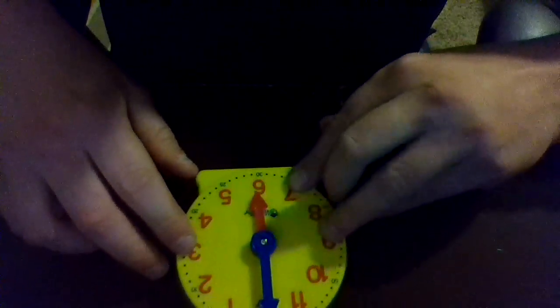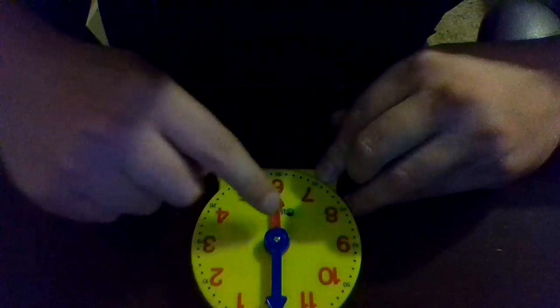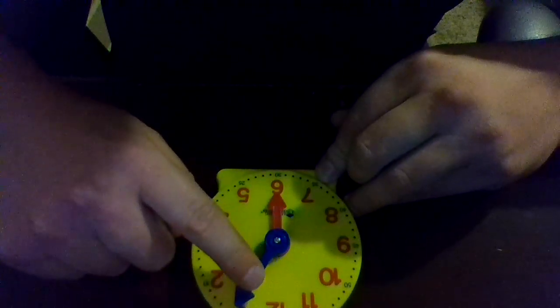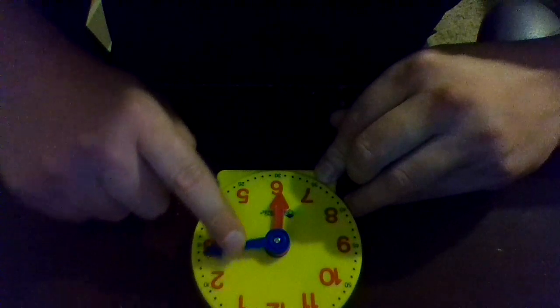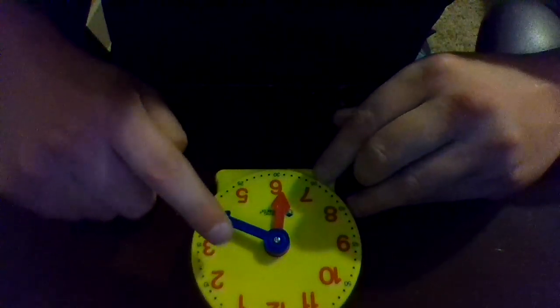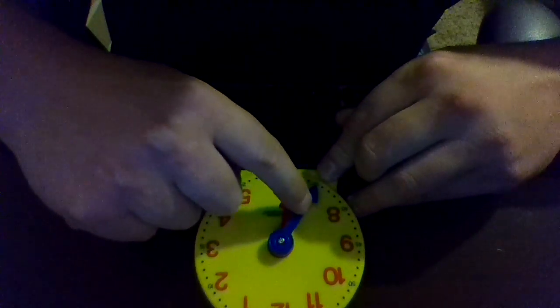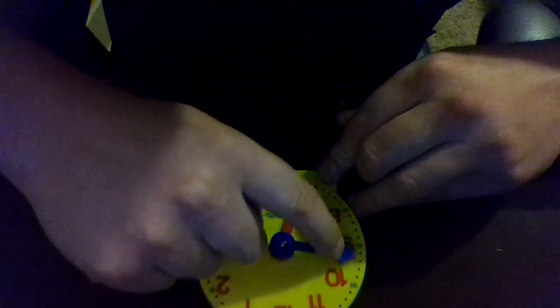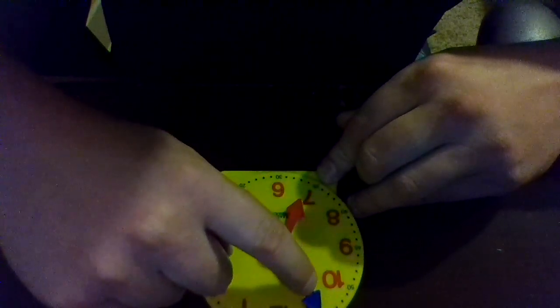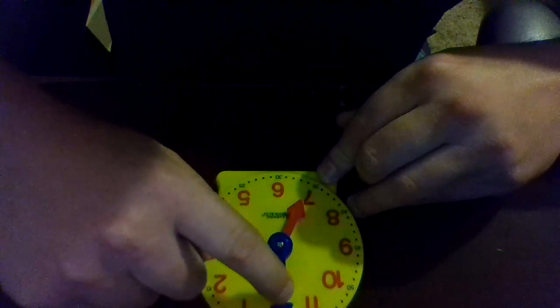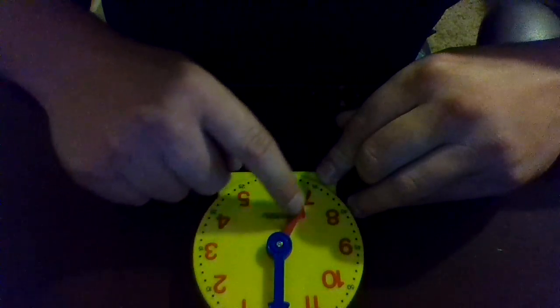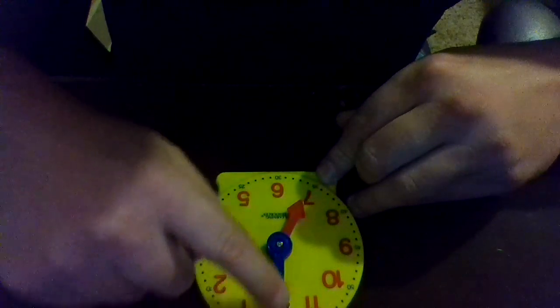Now, let's review the 5s. So remember, as we go around the clock with the blue hand, which is the minute hand, we're going to count by 5s. The hour hand's at 6, so we're at 6:05, 6:10, 6:15, 6:20, 6:25, 6:30, 6:35, 6:40, 6:45, 6:50, 6:55, and see the red hour hand's on 7, so we're at 7 o'clock.